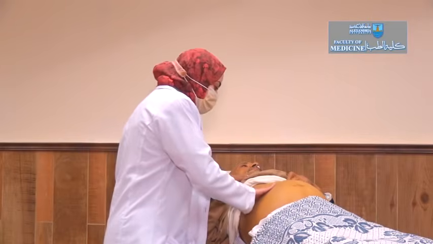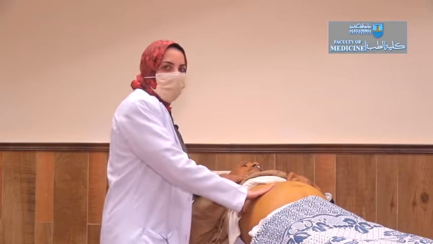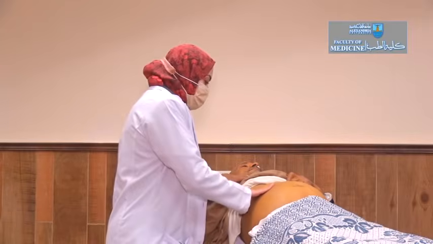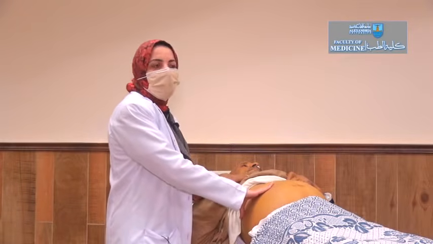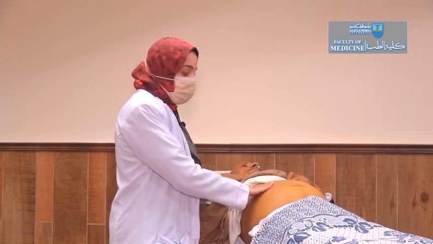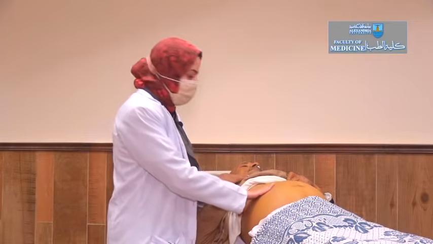There is a lower border of the liver. I just move my hand on it. I feel it's a sharp border. It may be a rounded border, a sharp border, or an irregular one. The rounded border occurs in fatty liver or in the normal. The sharp border occurs in liver cirrhosis, and the irregular occurs in malignancy.